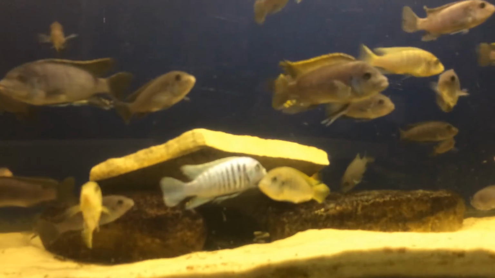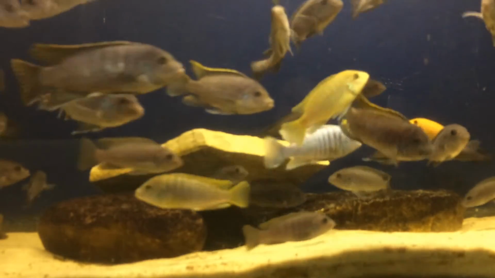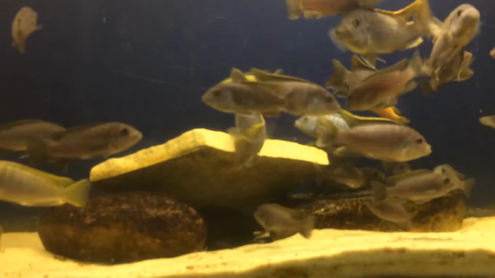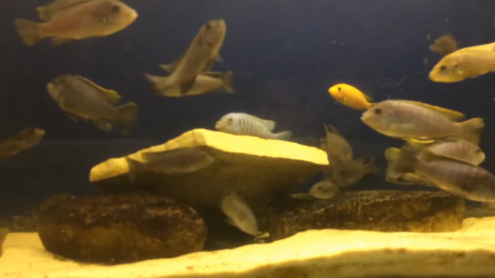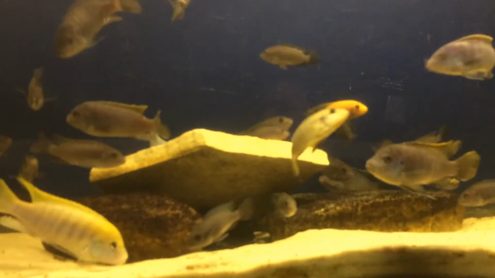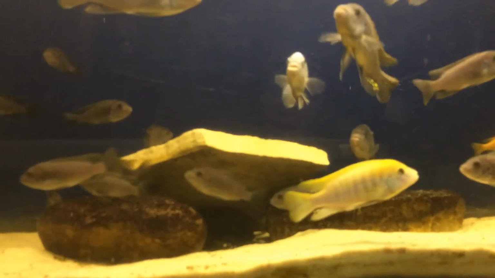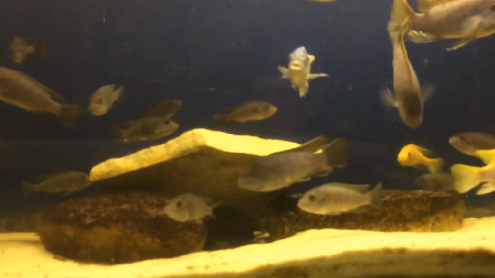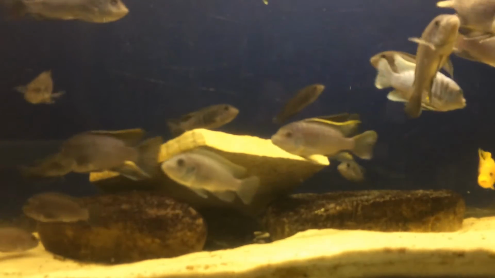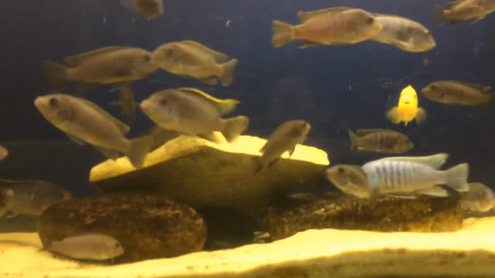And then another tip I have is to clean out your filter media often. It can often host as a reservoir for nitrates and other nutrients. And if you don't clean it often, those nutrients can leak into your tank, and that could add up and eventually lead to algae. As always, I hope you enjoyed these tips and learned something new.